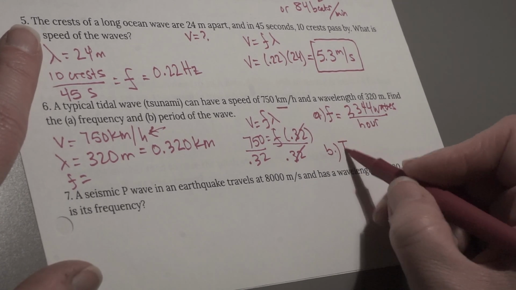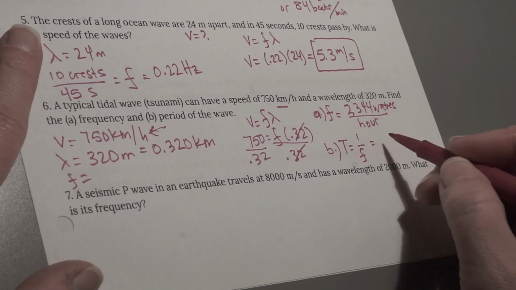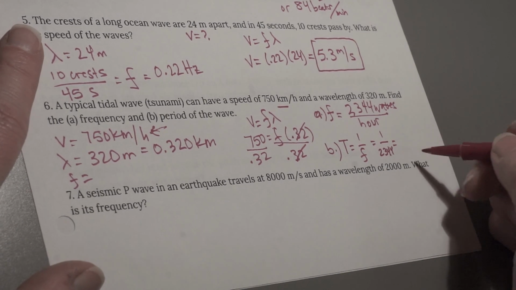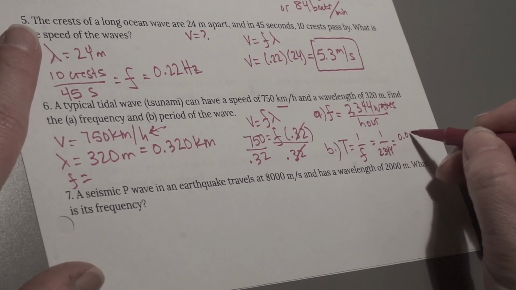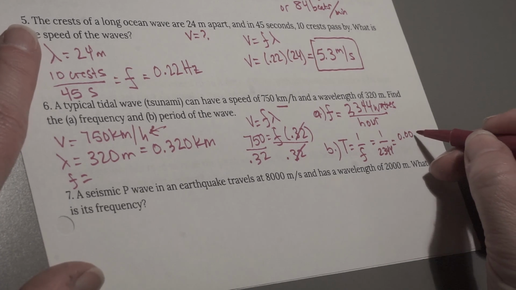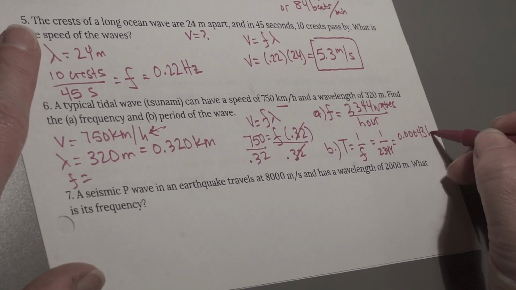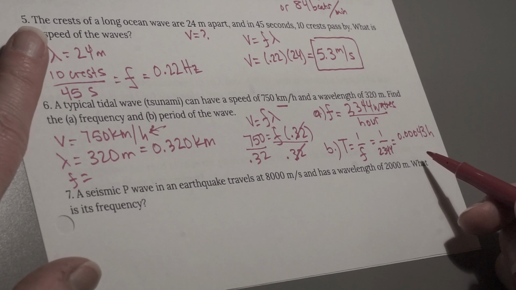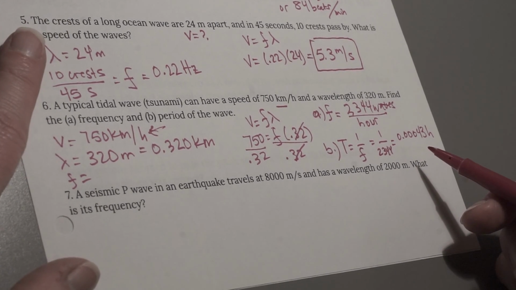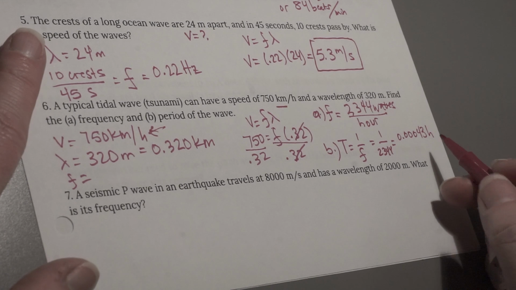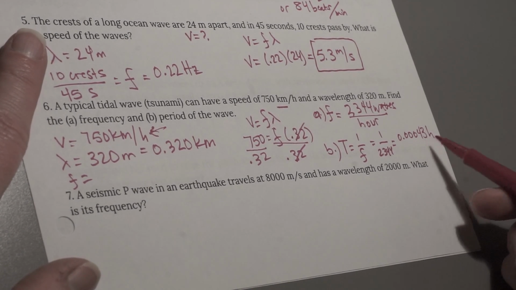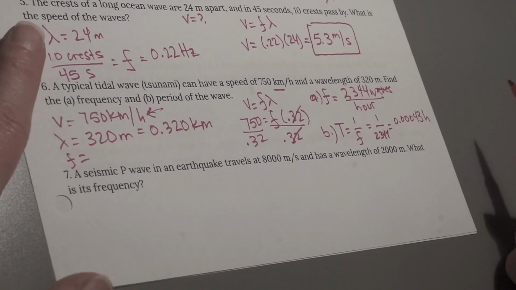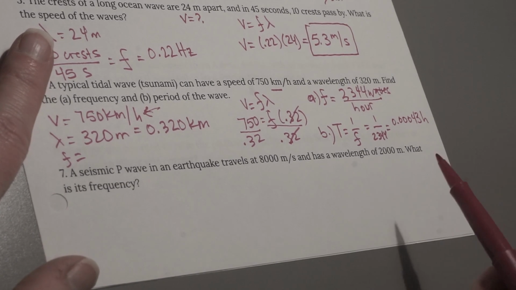And for B, the period is just 1 over that number. 1 over 2,344 is a really tiny number because it's in hours, 0.00043 hours. If you multiplied that by 60 to get minutes, or by 60 another time to get seconds, that would be fine with me. It actually is every 1.54 seconds. That's how much time that is, because the 0.00043 hours doesn't really have a lot of meaning to us because we don't talk about hours that small.